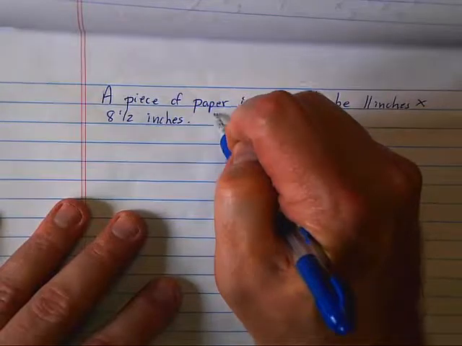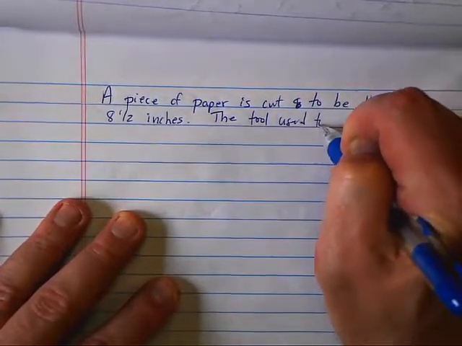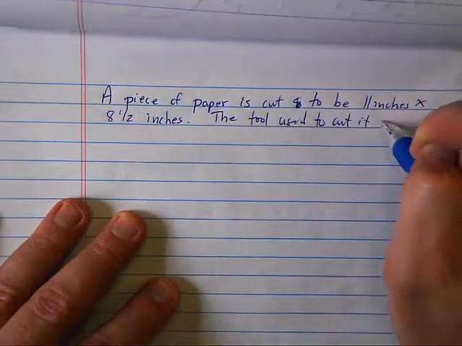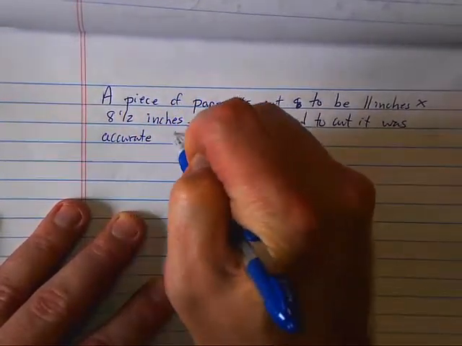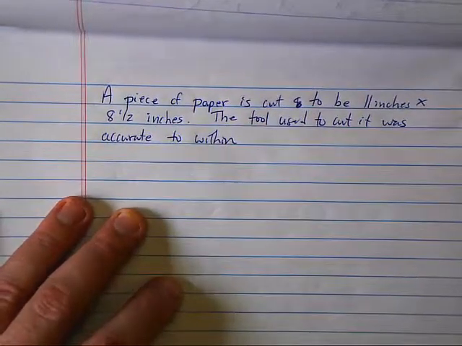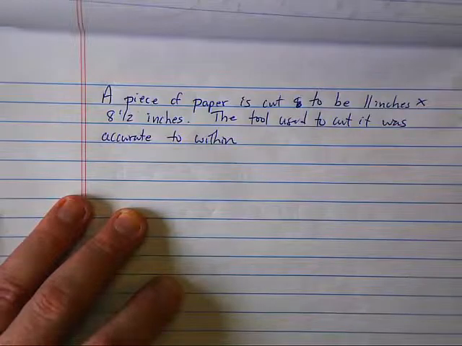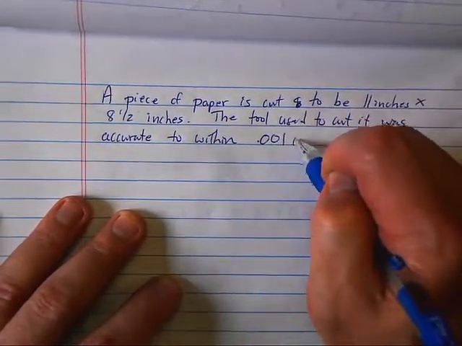So the tool used to cut it was accurate to within, how close do you think it was? 0.001. 0.001 inches.